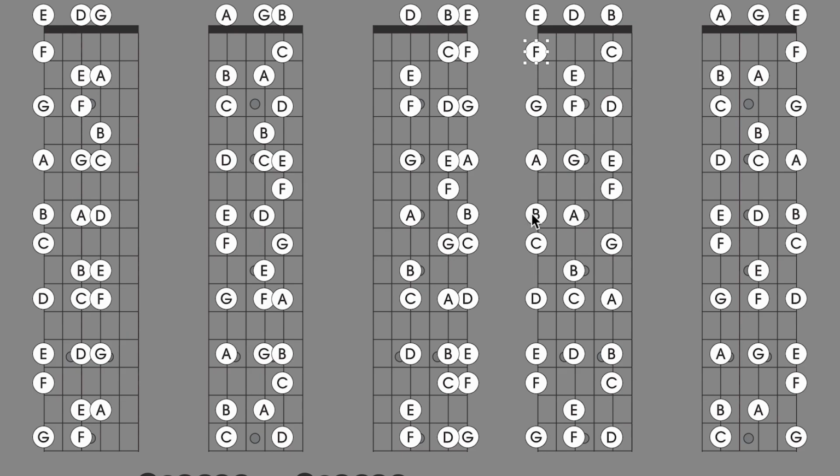And then the only other one is the diminished fifth right here. This example would again yield the same results. We see E, D, B, E, D, B, G, F, D, G, F, D.